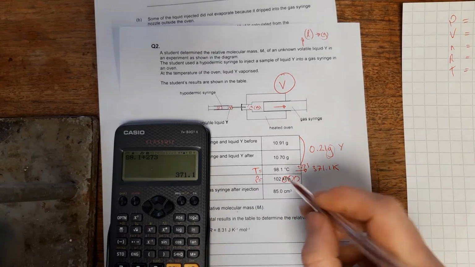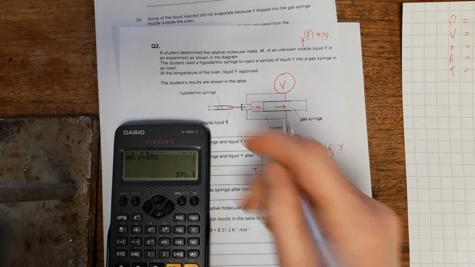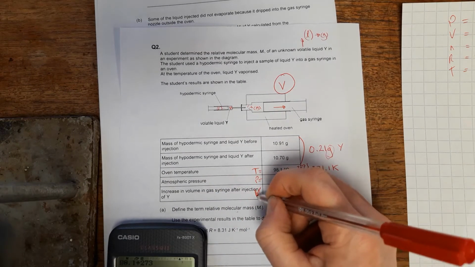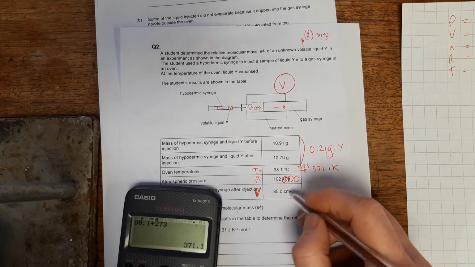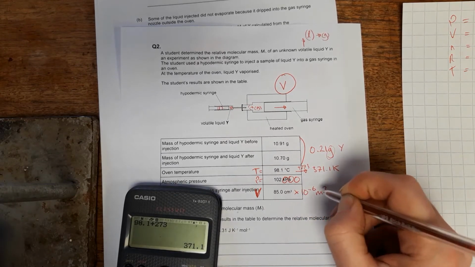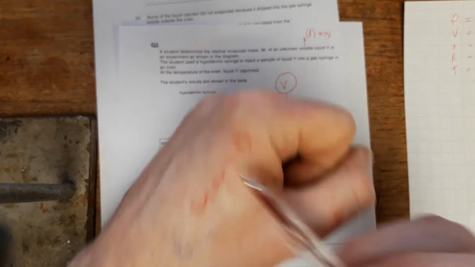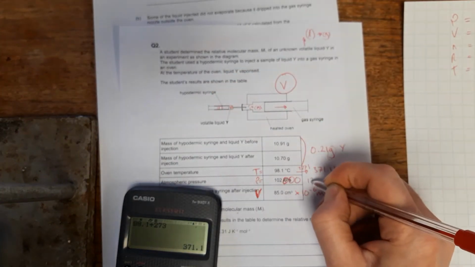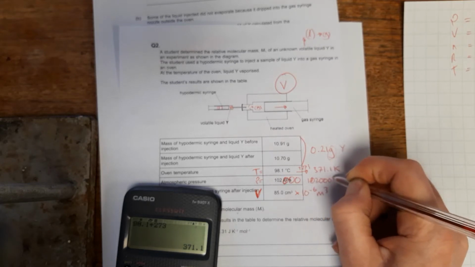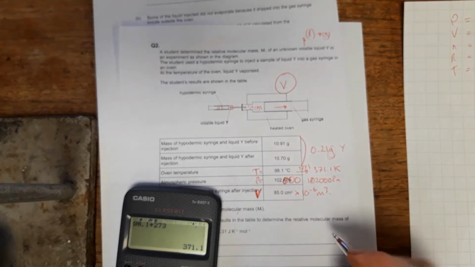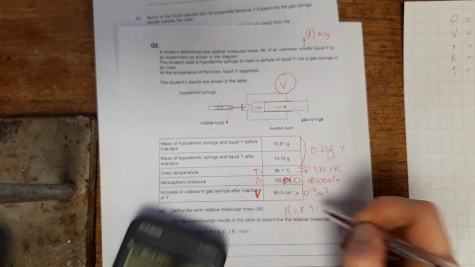And V, I take this is the volume in the gas syringe after injection, so this is the volume of gas that you've got: 85 centimeters cubed, which is 85 times 10 to the minus 6 meters cubed. It's all about the units. 102,000 pascals. So there's my T, my P, and my V. And you always have R, which is 8.31.